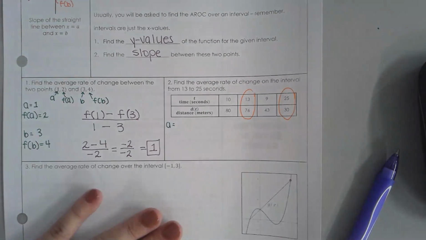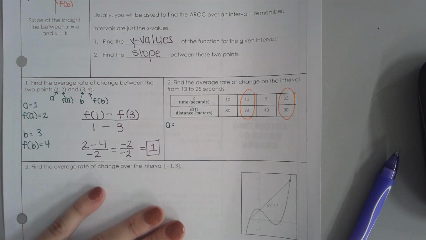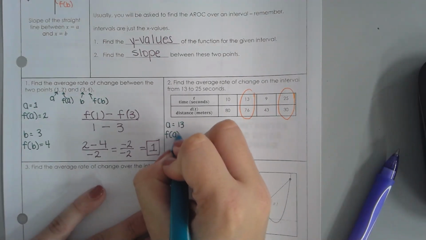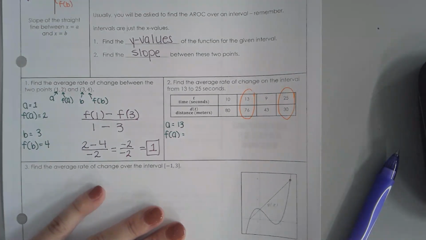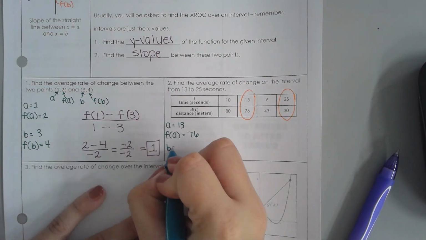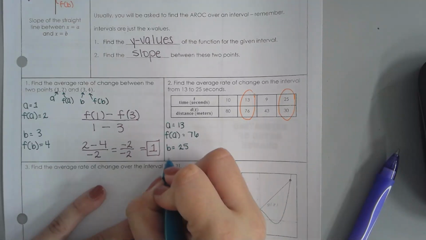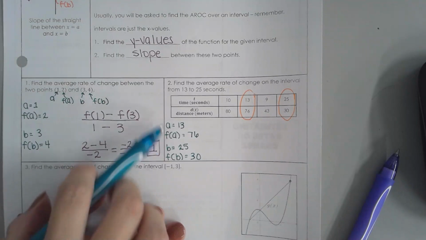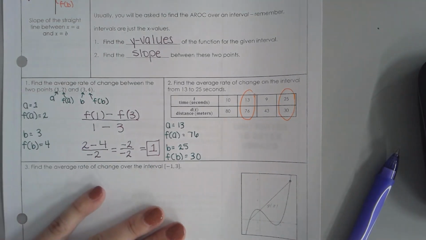So what's my A going to be? 13. You could have picked 25, 13 or 25, it doesn't matter. So f of A, what's the y value when x is 13? 76. So then that means my B has to be 25, and my f of B equals 30. We're basically writing out our 2 different points, the x and the y.